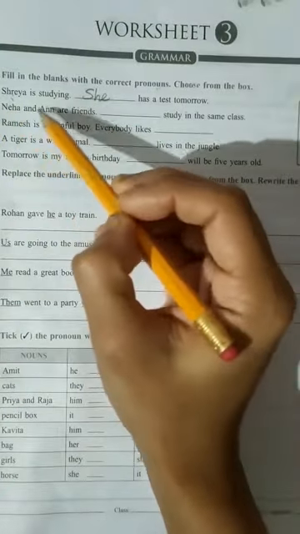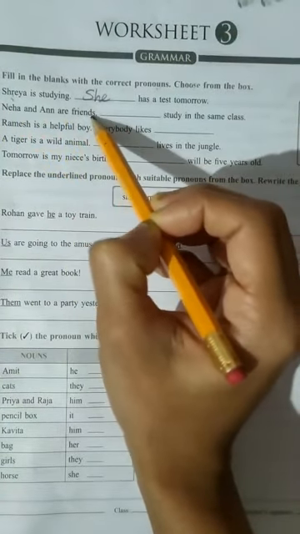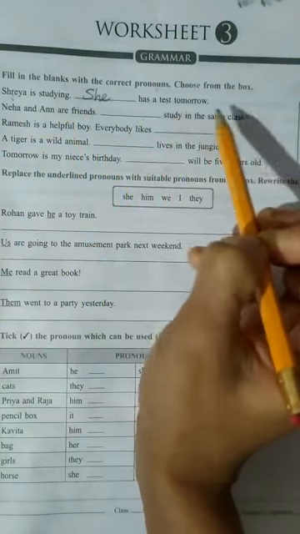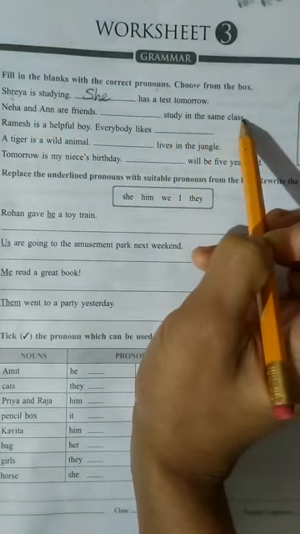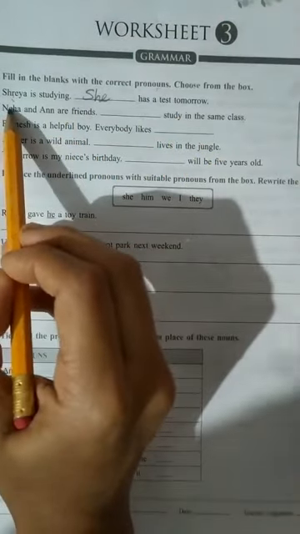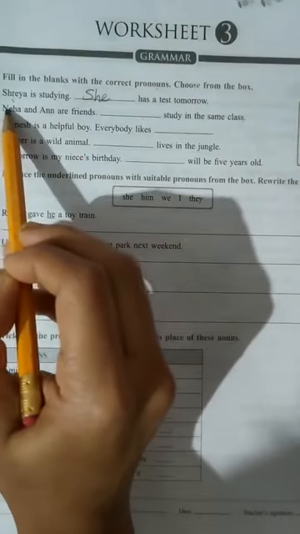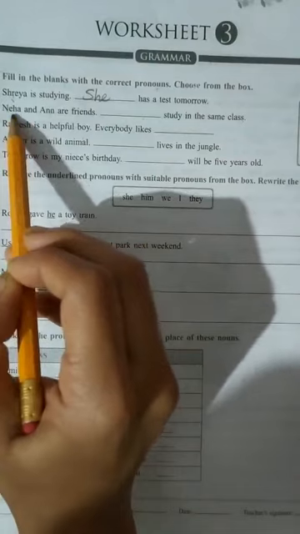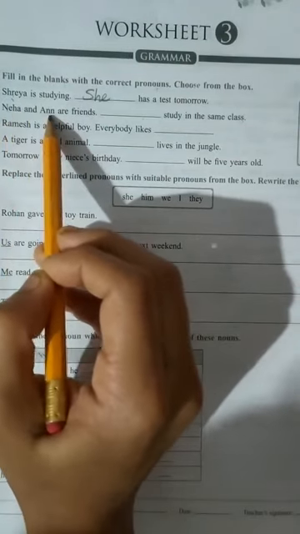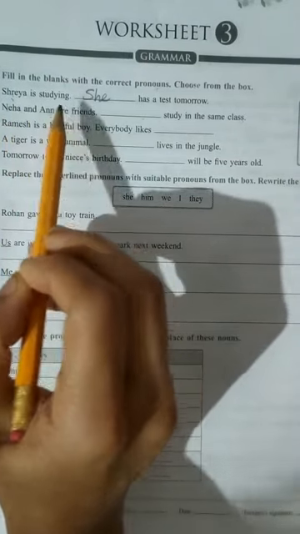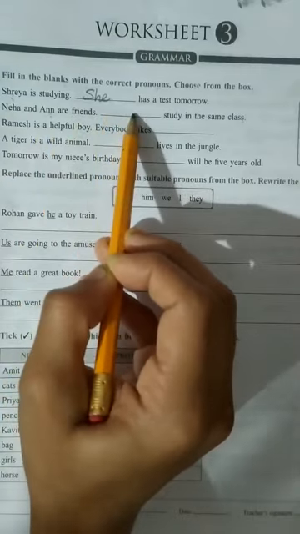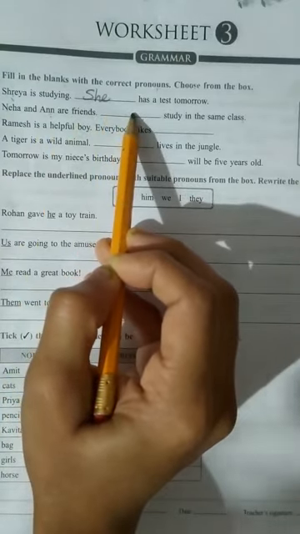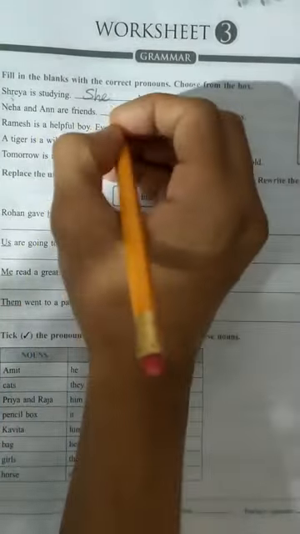Second sentence. Neha and Anne are friends. Dash study in the same class. Here, the names of 2 girls are mentioned. The subject is plural. So, which pronoun can be used here? They. They study in the same class.